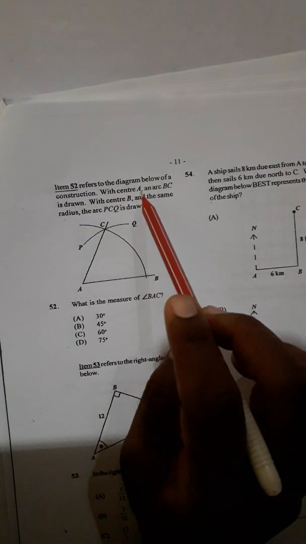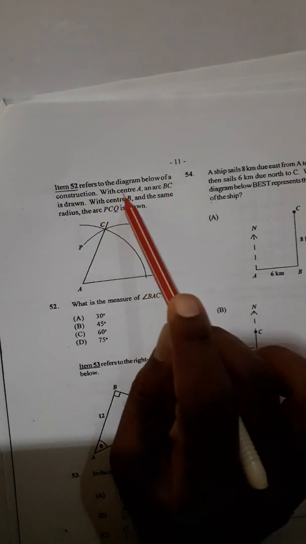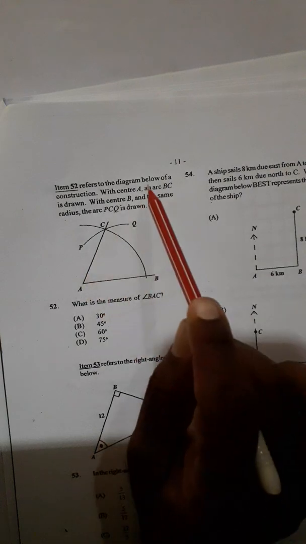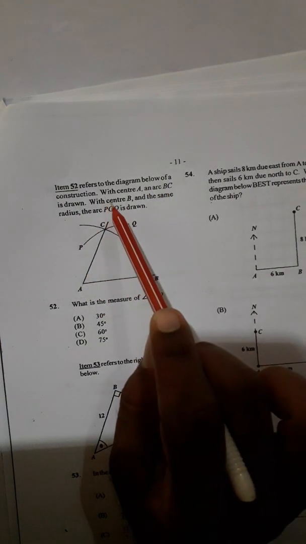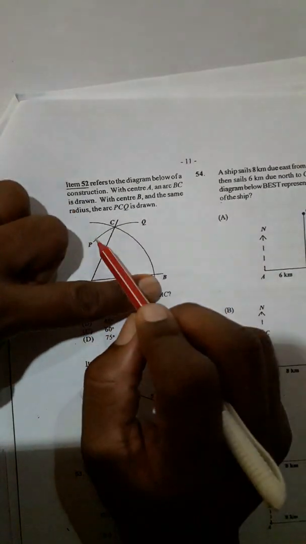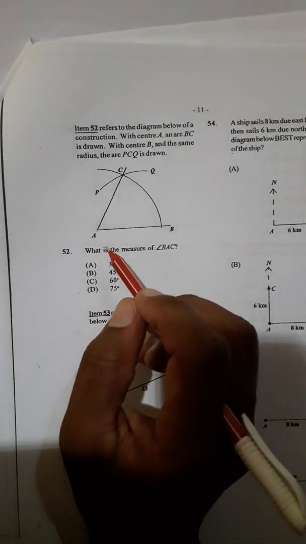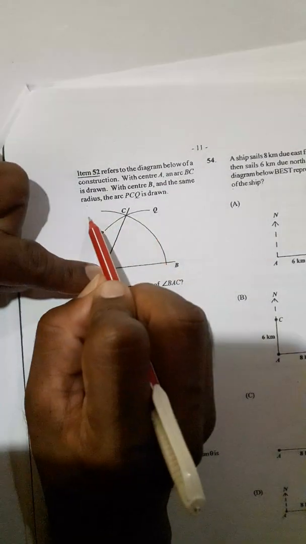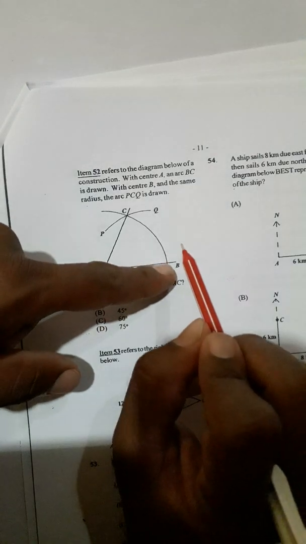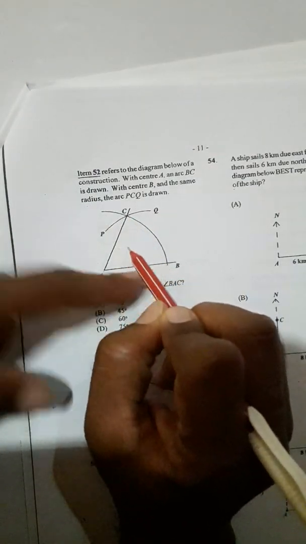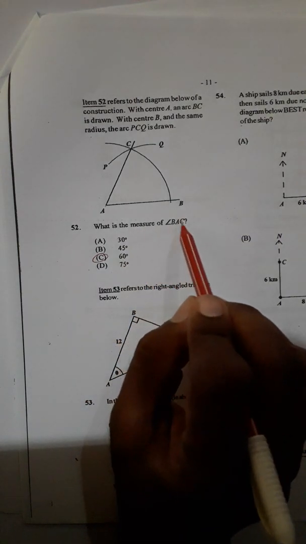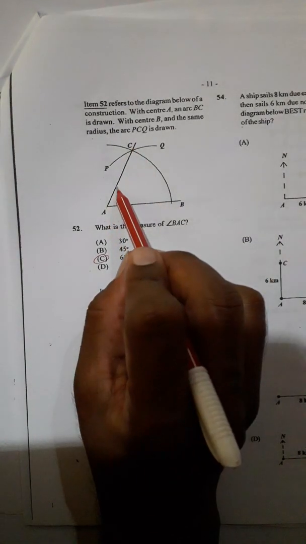Item 52 refers to the diagram below of a construction with center A, and an arc BC is drawn with center B. So here you describe an arc, and that will be 60 degrees. If you remember with your construction, if you scribe an arc with the same radius, you put your compasses point there and scribe another arc, you'll get 60 degrees here. I didn't read the question. What is the measure of angle BAC? Angle BAC, so that's this angle. Yes, 60. So that will be 60.